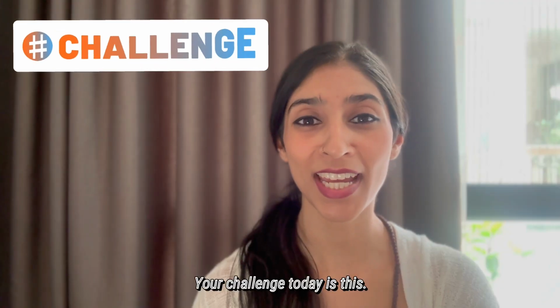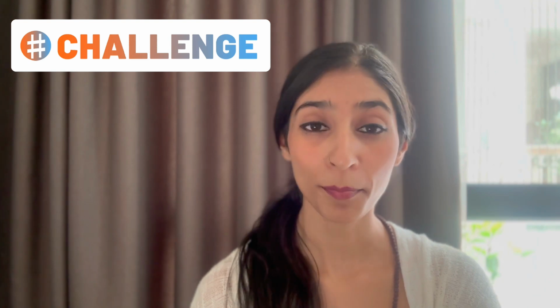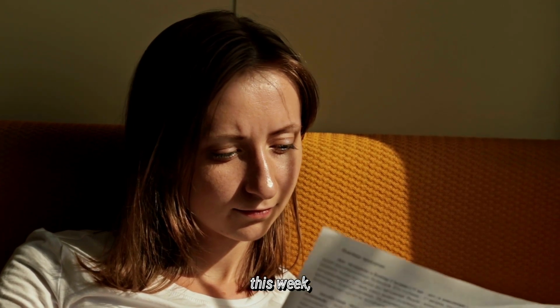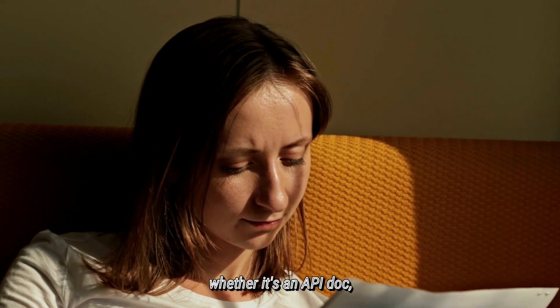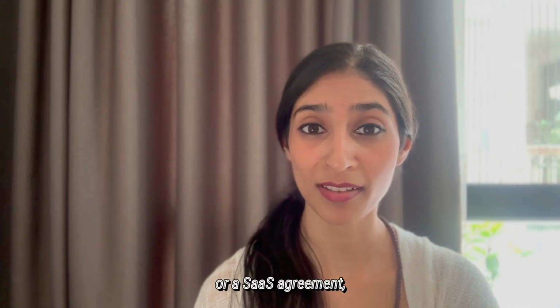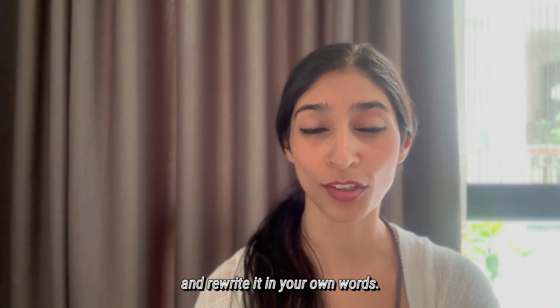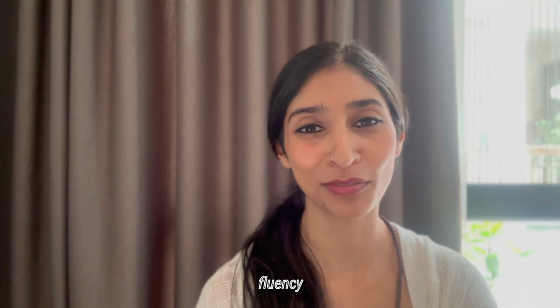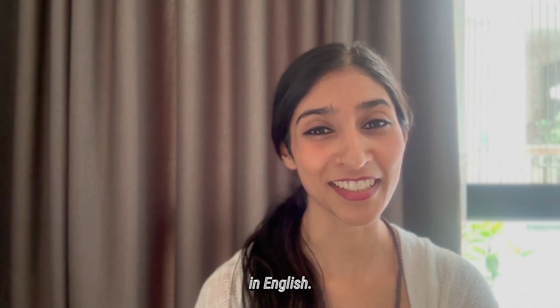Your challenge today is this. Pick the most confusing sentence from a document you've read this week, whether it's an API doc, a product spec, or a SaaS agreement, and rewrite it in your own words. That's how you build technical and legal fluency in English.